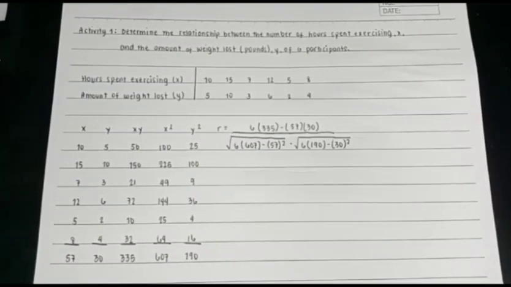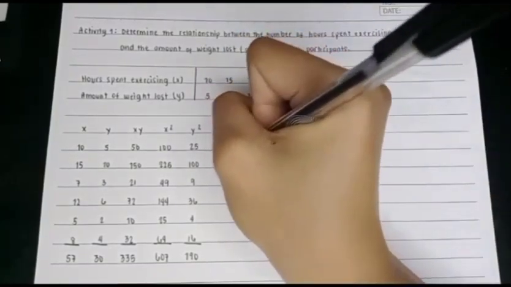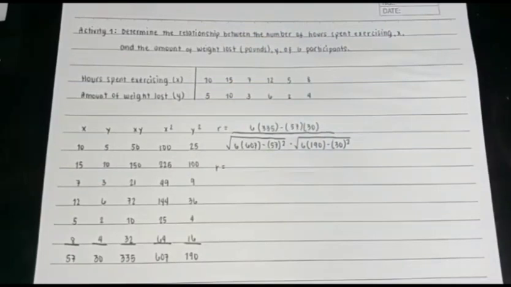Let's start first sa taas para hindi tayo malito. And after natin makompute yung nasa itaas, proceed naman tayo agad sa baba. So, 6 times 335 is equal to 2010.